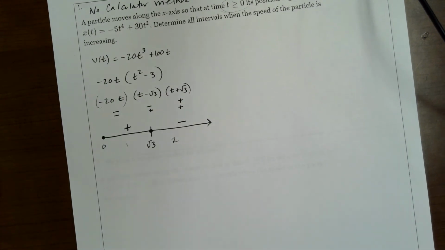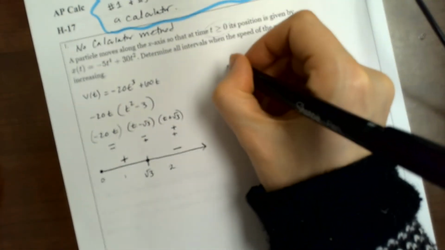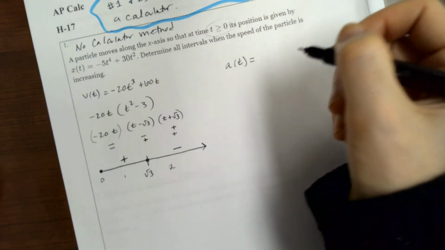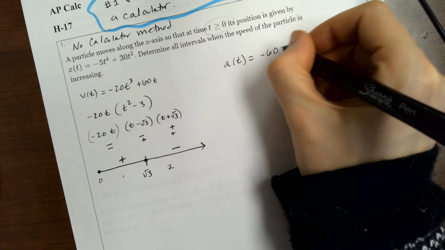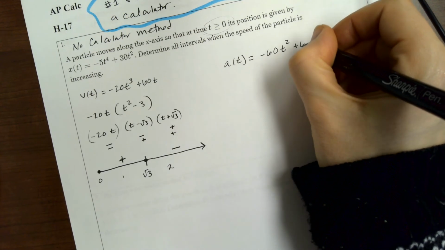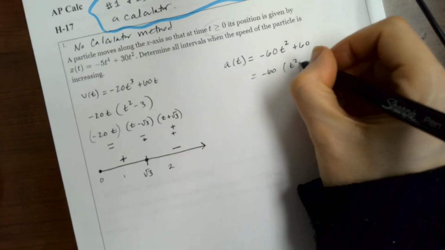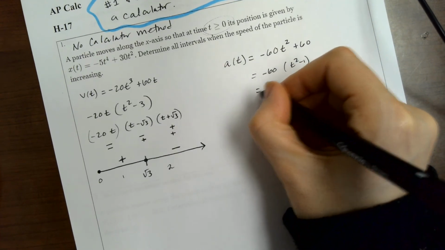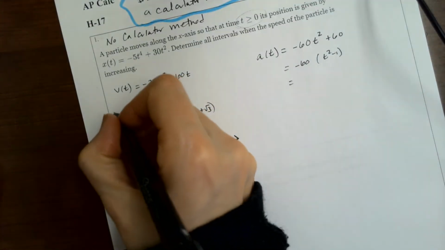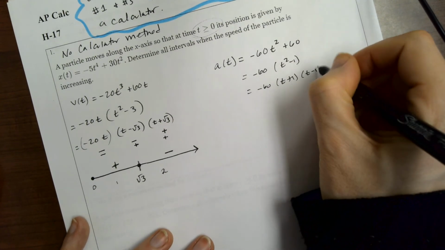Now I'm going to do the acceleration. So acceleration at t is negative 60t squared plus 60. I'll take out a negative 60, t squared minus 1, just to be consistent. And then negative 60, t plus 1, t minus 1.